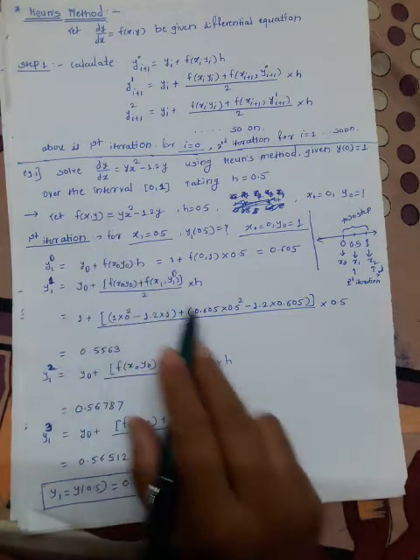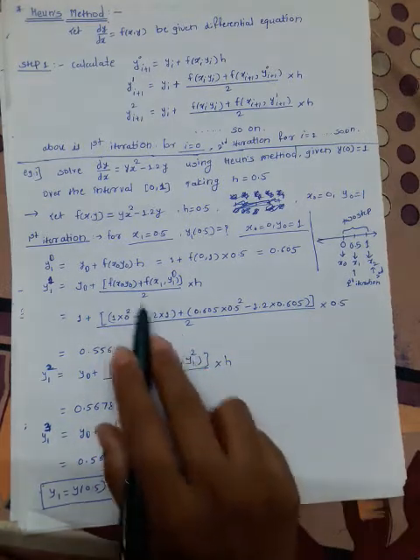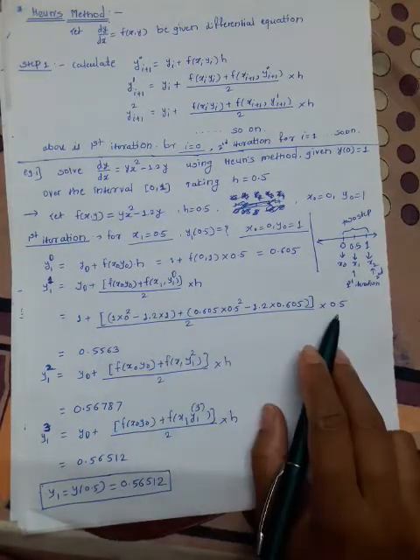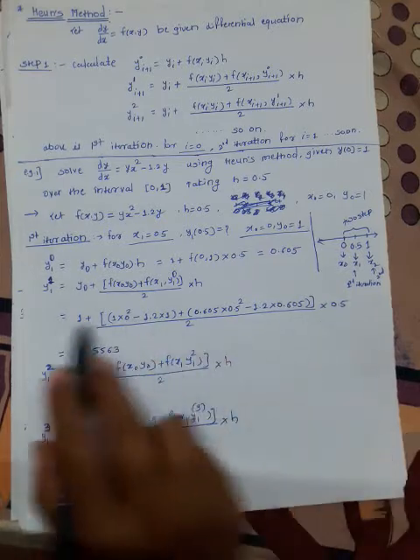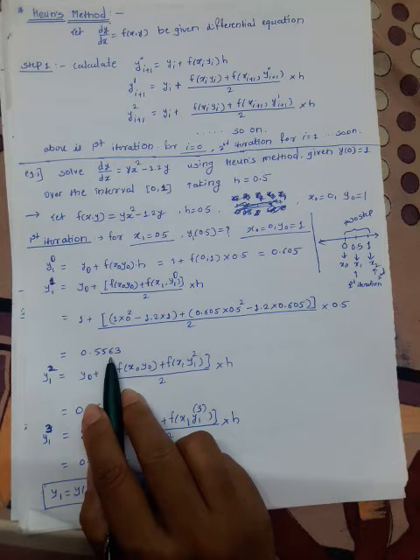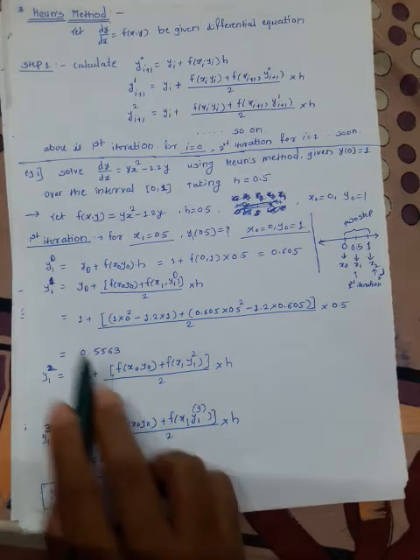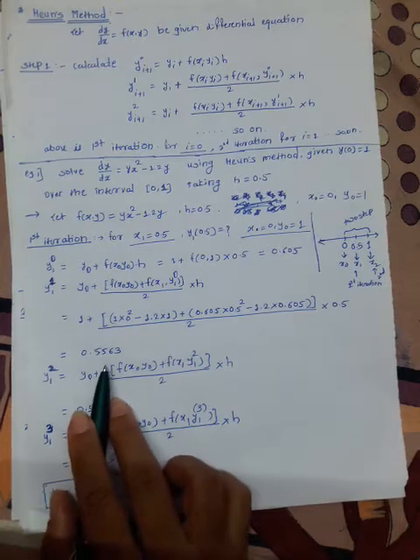The whole divided by 2, into 0.5. Now make the calculation on the calculator. Answer is 0.555563, the first approximation of the first iteration.